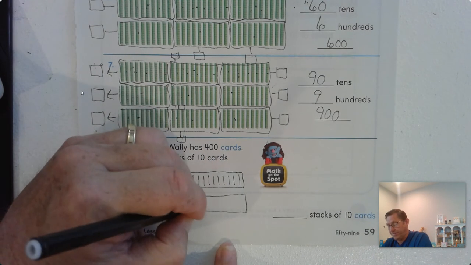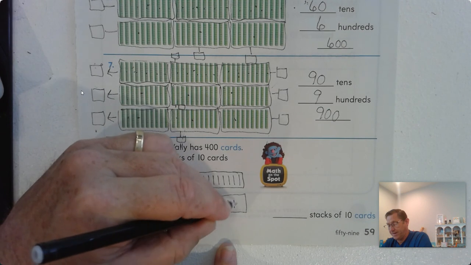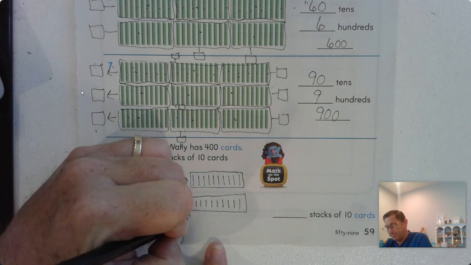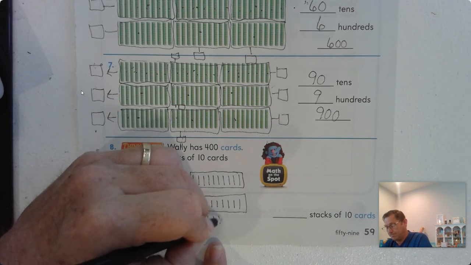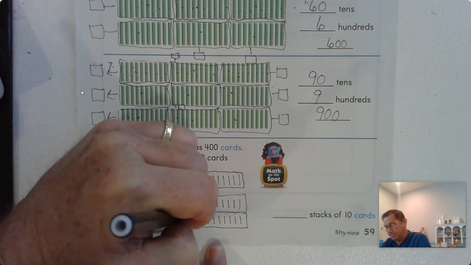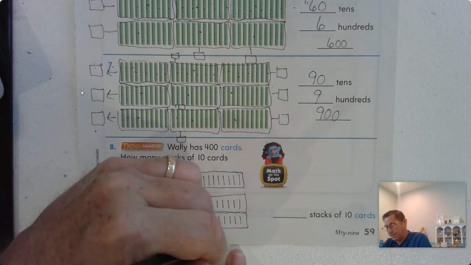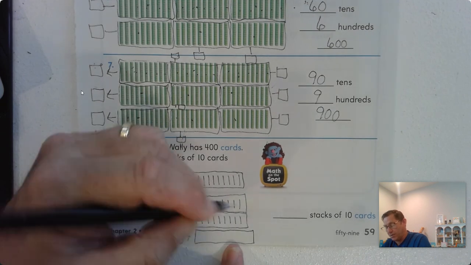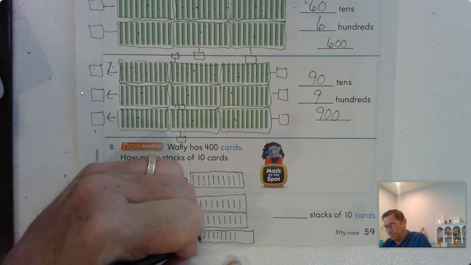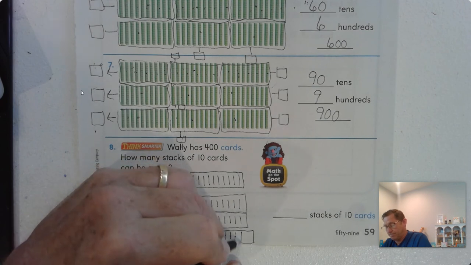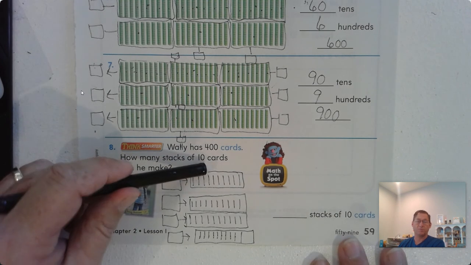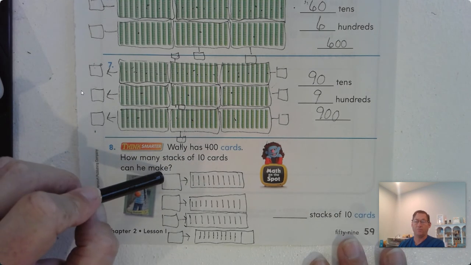Okay, 10 tens again. So all I'm doing is trading the 100 blocks for 10 tens. Okay, so we kind of went backwards. Before we were circling groups of 10 tens and exchanging them for a 100 block.